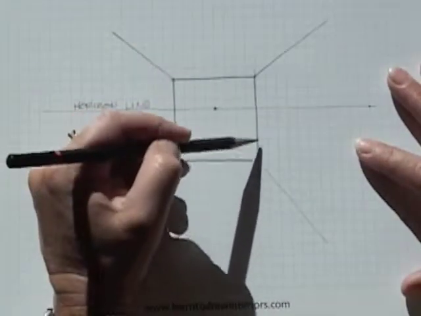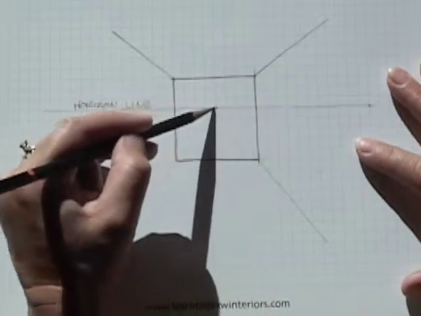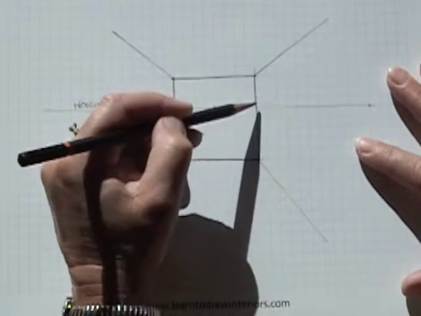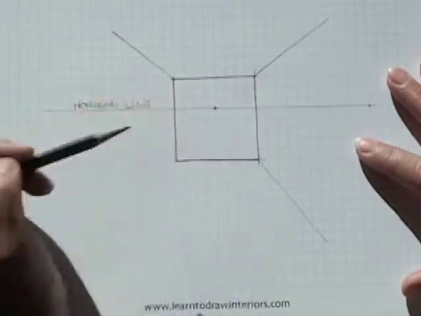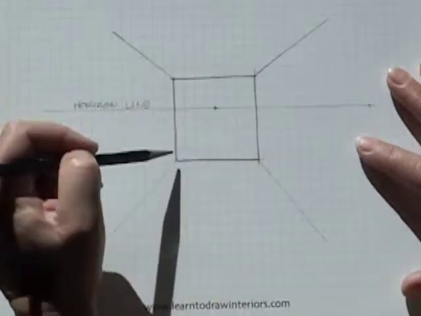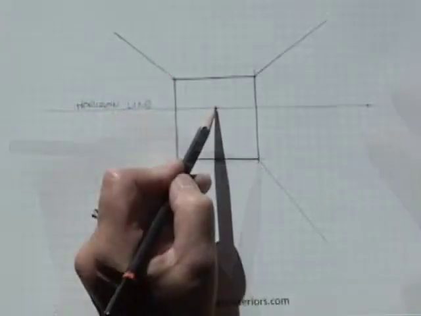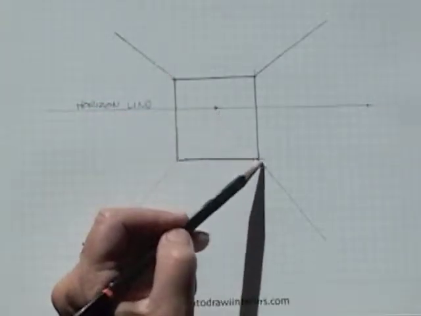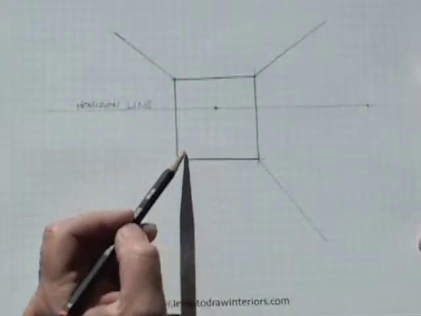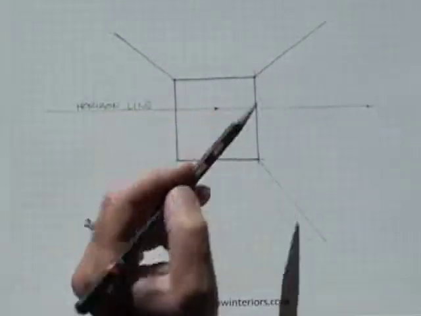We have an elevation where the ceiling height is 8 feet. So if my horizon line is at 5 feet above ground level, then I go up 3 and down 5. In this case, I went 8 feet across also. It really doesn't matter how wide you do it in your sketch. From the vanishing point then, we bring out the lines from each corner, and these are our depth lines.